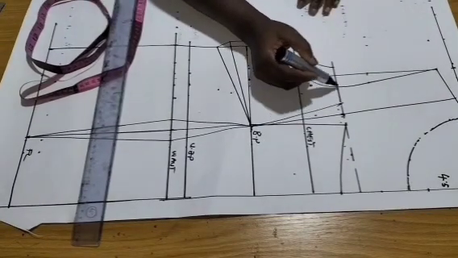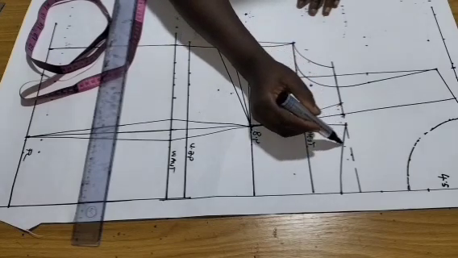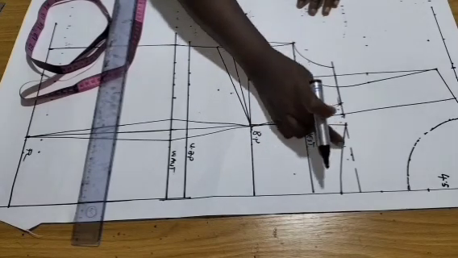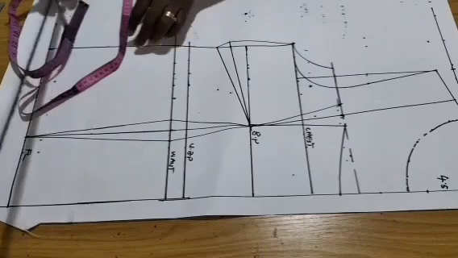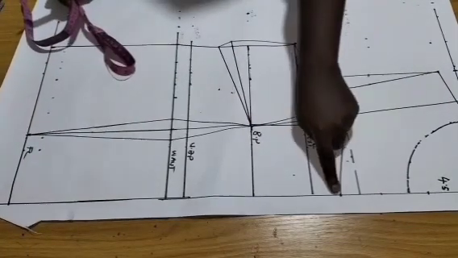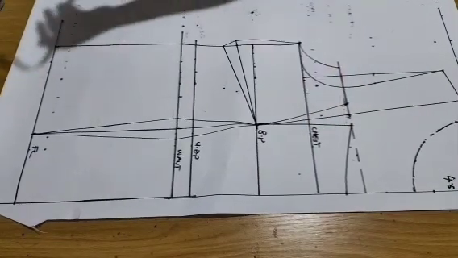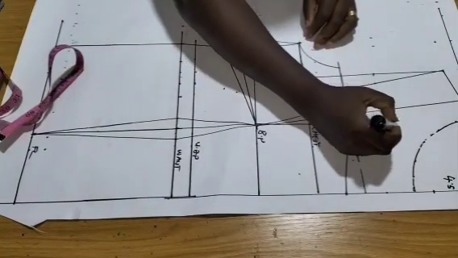Everything runs straight, and once I join it, it will just run straight and curve in. That's how I want it. It's all your choice. You can also make a sweetheart here if you want, or we'll leave it like this. So here is my yoke.